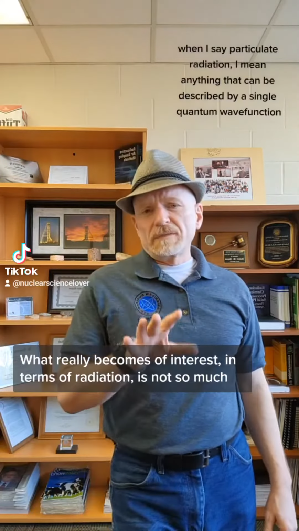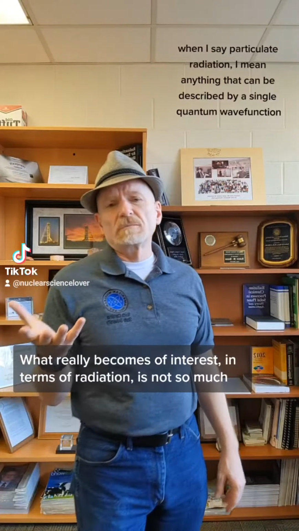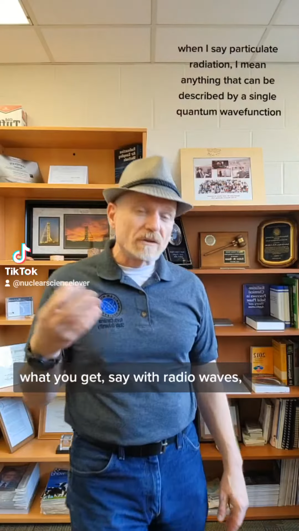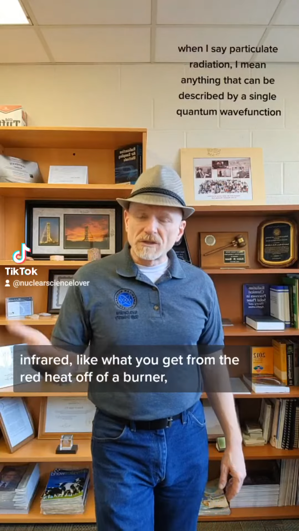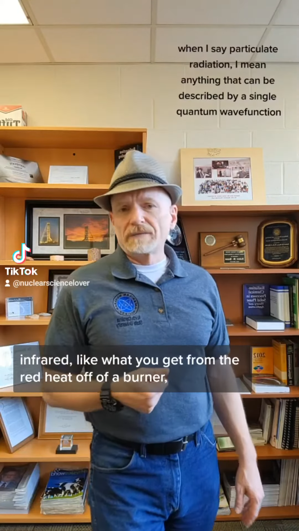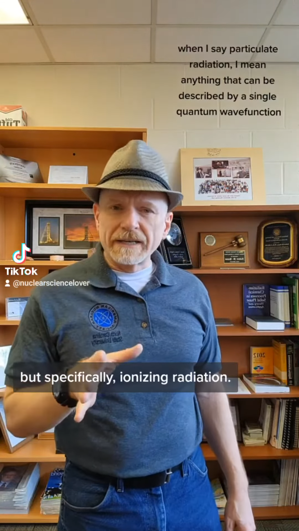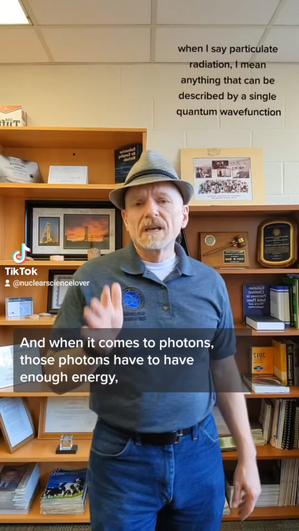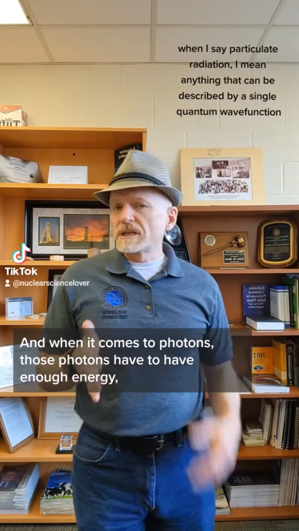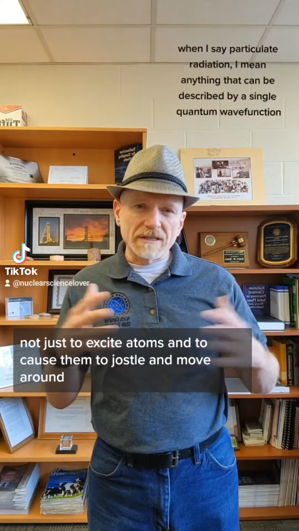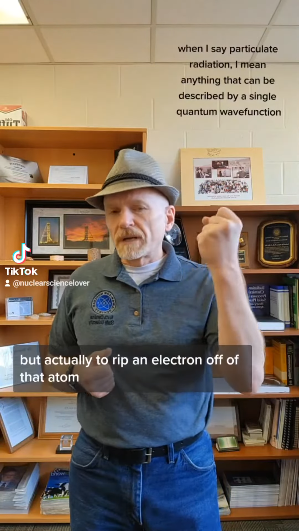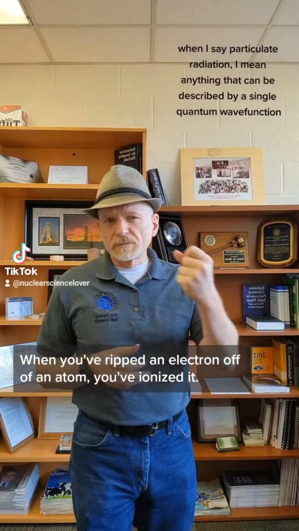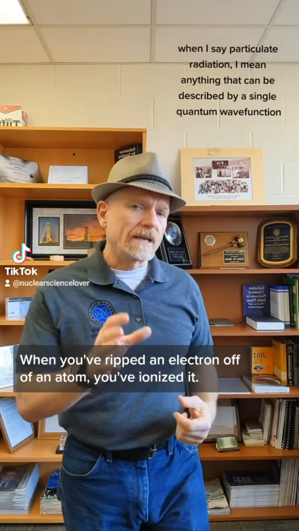What really becomes of interest in terms of radiation is not so much what you get, say, with radio waves or microwaves, where you can heat things at a distance, infrared, like what you get from the red heat off of a burner, but specifically ionizing radiation. And when it comes to photons, those photons have to have enough energy, not just to excite atoms and to cause them to jostle and move around, in other words, make heat, but actually to rip an electron off of that atom. When you rip an electron off of an atom, you've ionized it.